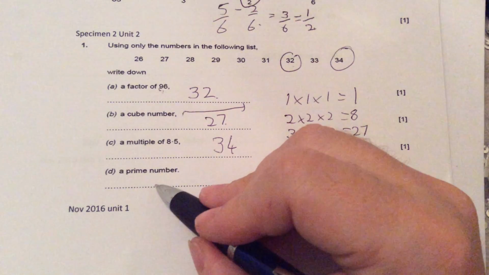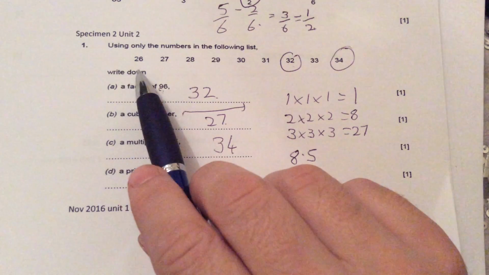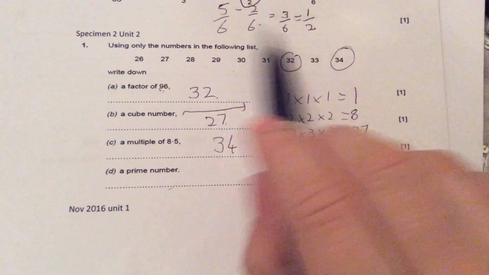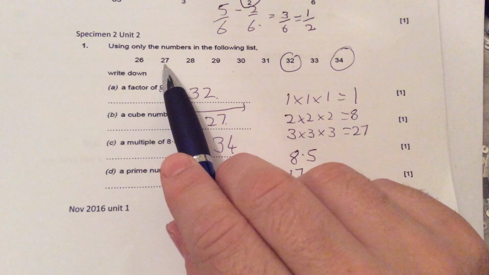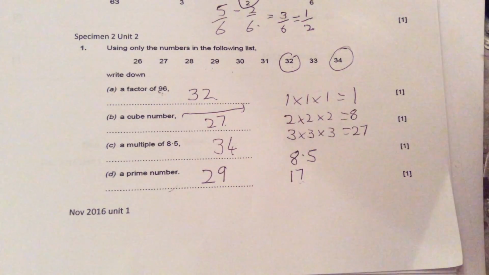A prime number, only 1 and itself go into it, so the only even prime number is 2, so that crosses out all the even numbers. 3 goes into 27, so that's no good. There's no number that goes into 29 apart from 1 and itself, so the answer is 29.